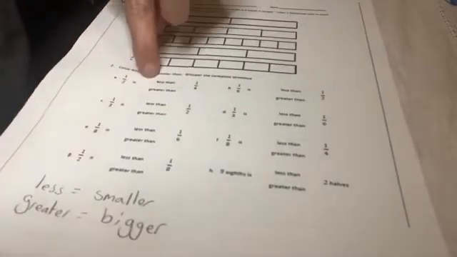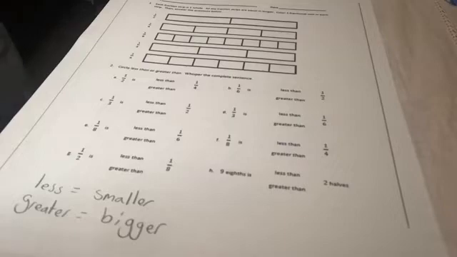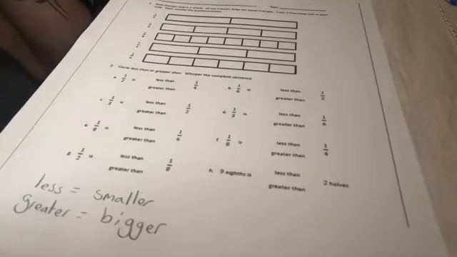Remember, less equals smaller, greater equals bigger. So write 1/2 is blank 1/4 and write in less than or greater than.